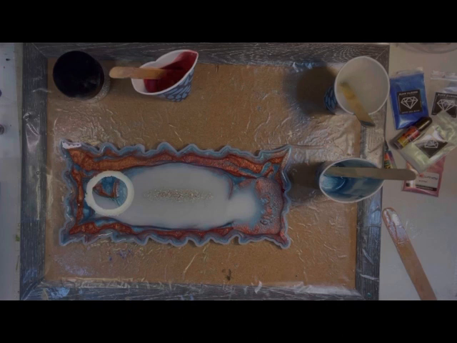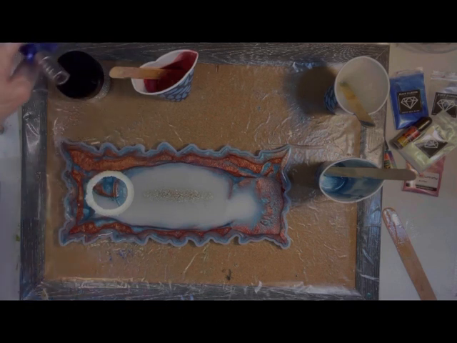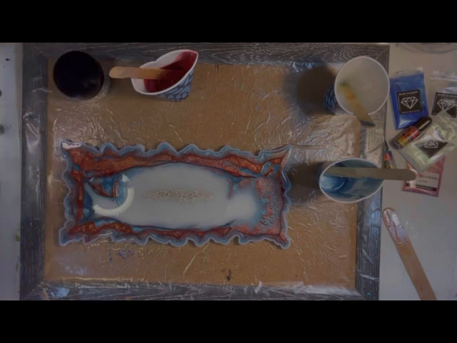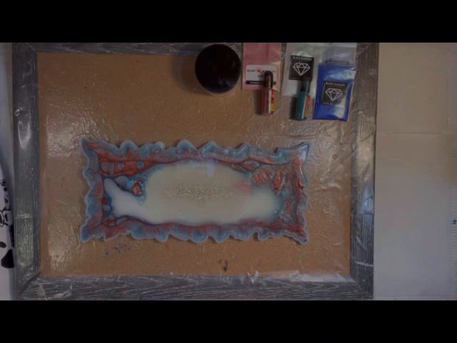So I'm anxious to see what these colors do together, guys. We may be pleasantly surprised. I mean, I don't think they look bad together. I would have never picked them. Can you believe I have green in there? I do. Pretty cool. Alright, guys. Until this is cured, I'll see you. Hang tight.